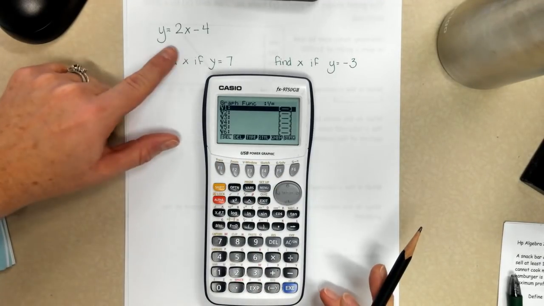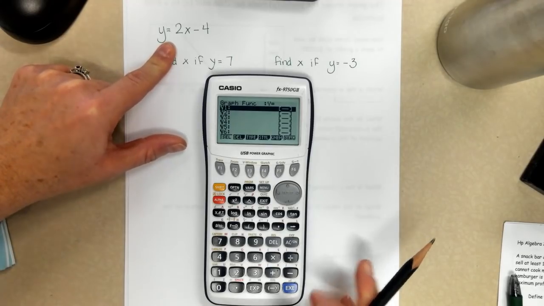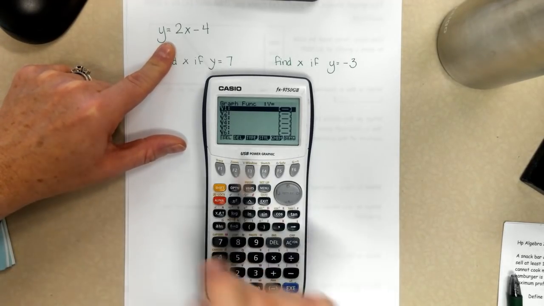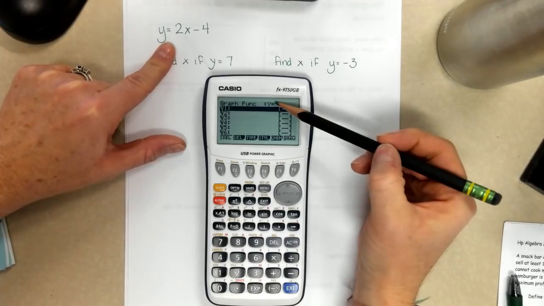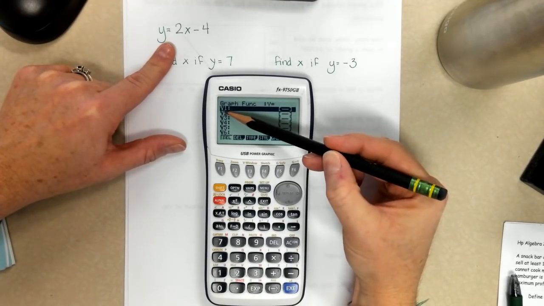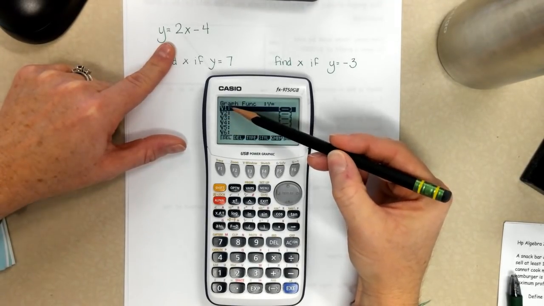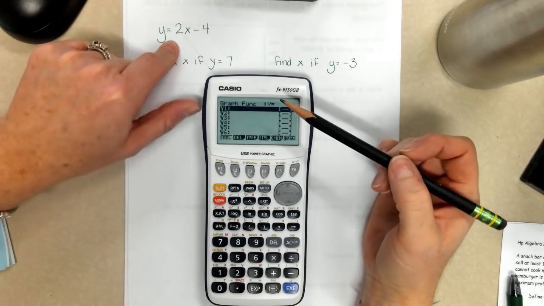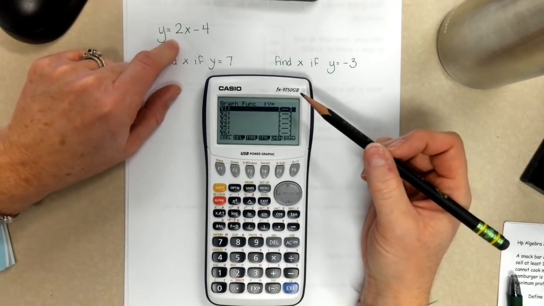Okay, so if I want to enter this equation, y equals 2x subtract 4. The y equals is already right here. If it says y equals at the top, then these mean y equals at the side. I can put up to 20 different equations in, but I just want one right now.